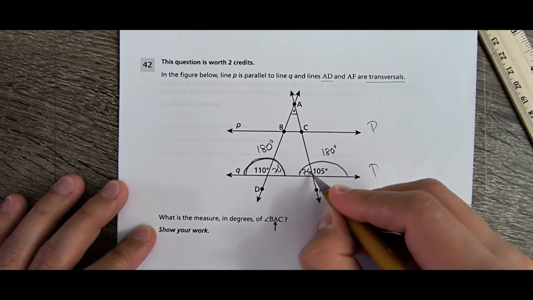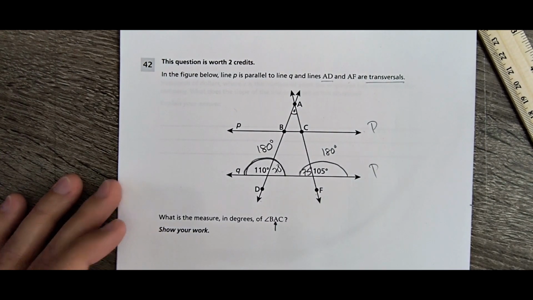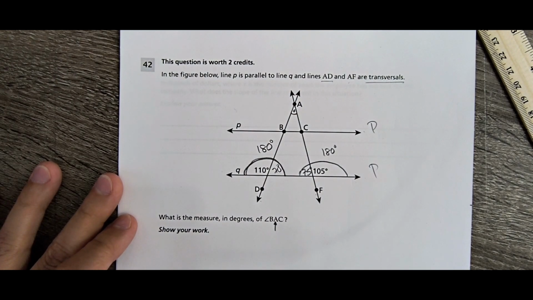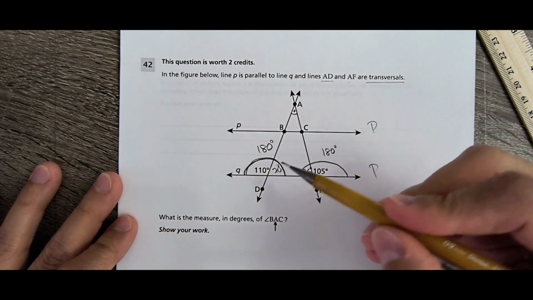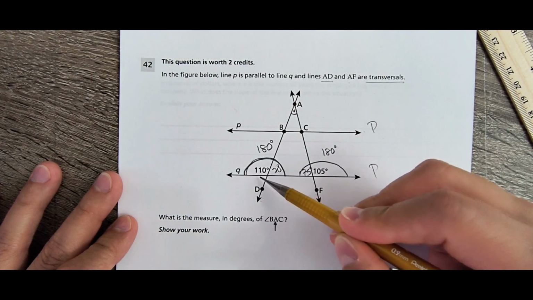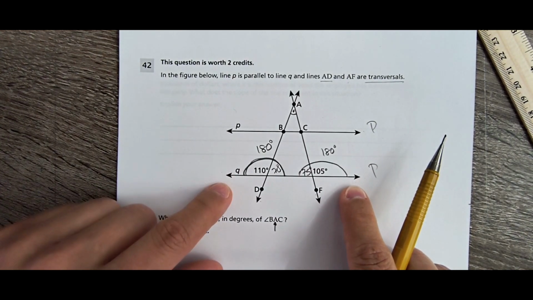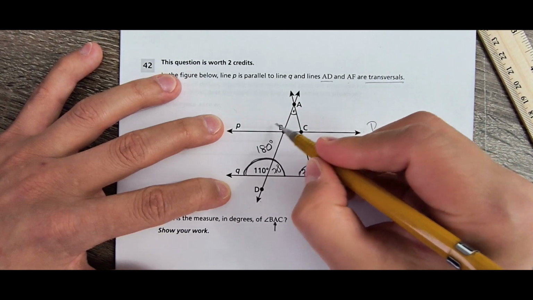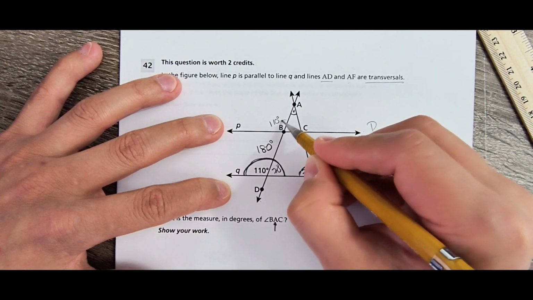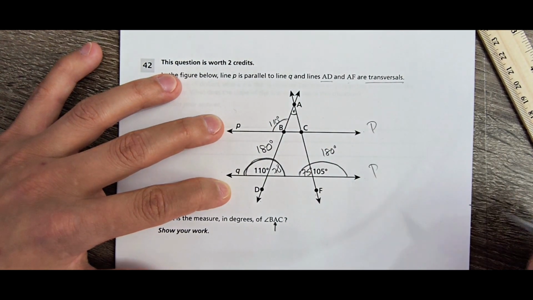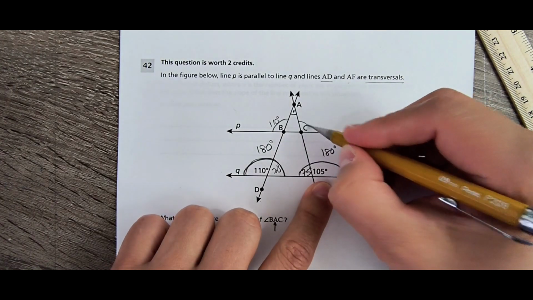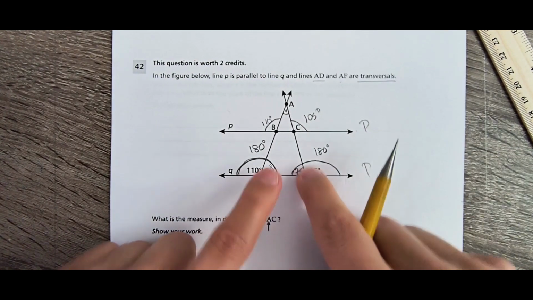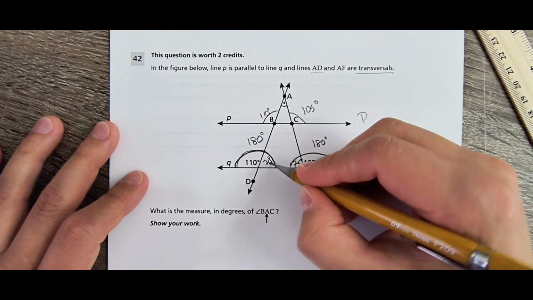Now that we have these angles, we need to remember something even more interesting. If this is 110 and line Q is parallel with line P, therefore if this is 110, this is also 110 right here. Angle B right here is 110 as well. If this is 105, therefore this is also 105 right here, 105 degrees. And the same thing we can say for the internal angles. This is 70, this is also 70. This is 75, this is also 75.